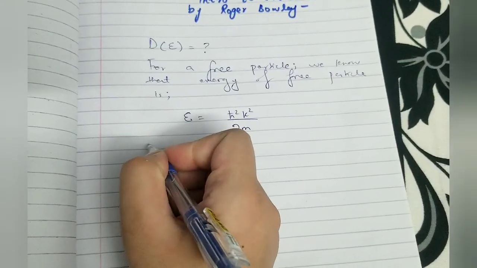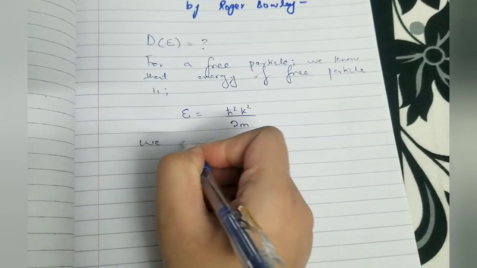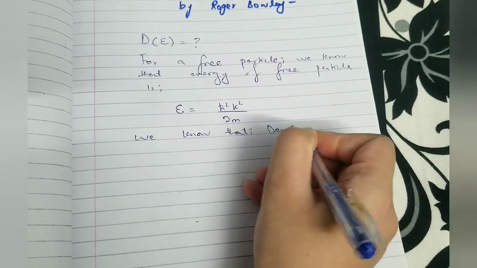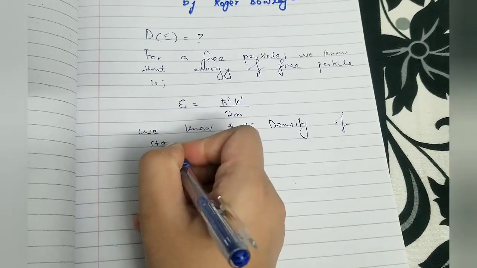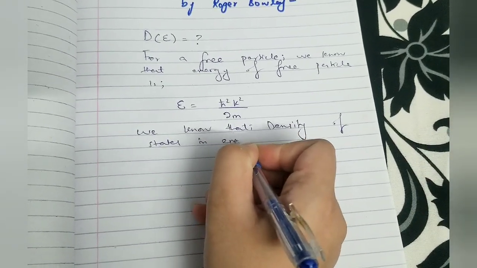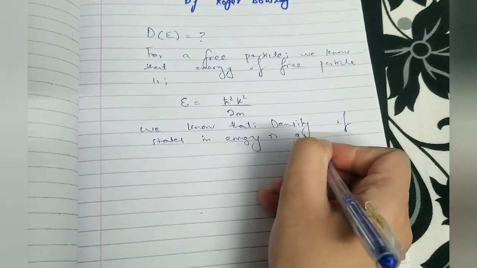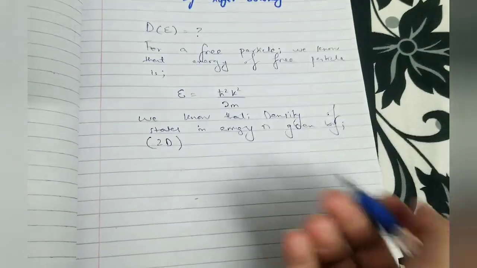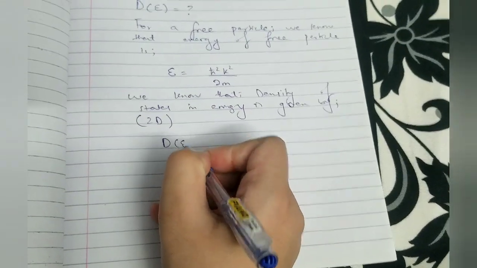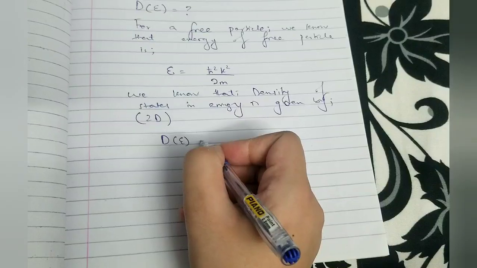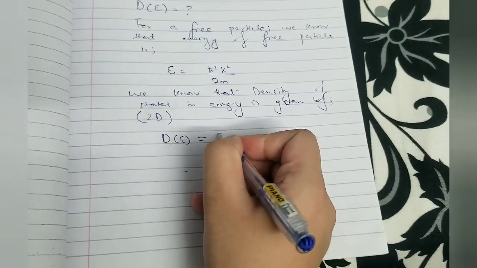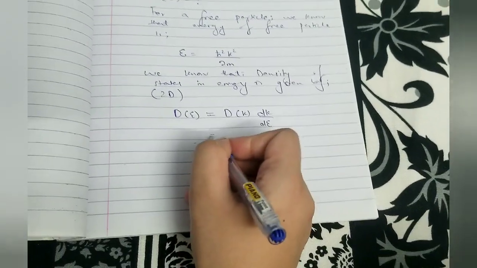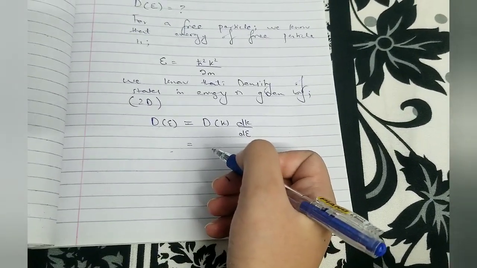This is the expression of energy for a free particle, and we have the two-dimensional case. So the formula that we'll be using is, we know that density of states in energy, in brackets two dimension, is given by this expression. This is basically D of k dk by dE. D of k is the density of states formula in two dimensions.